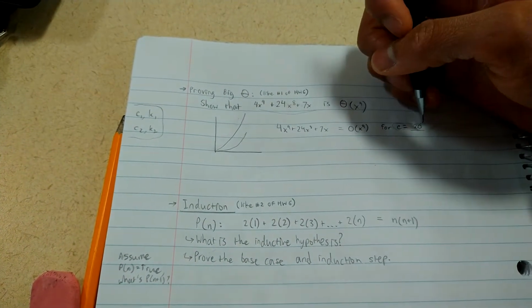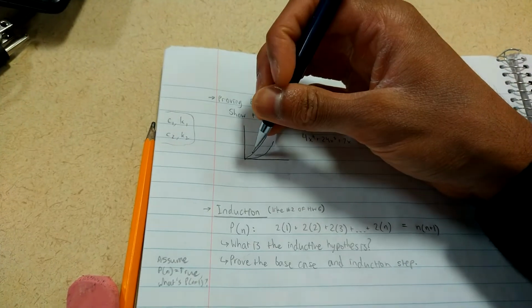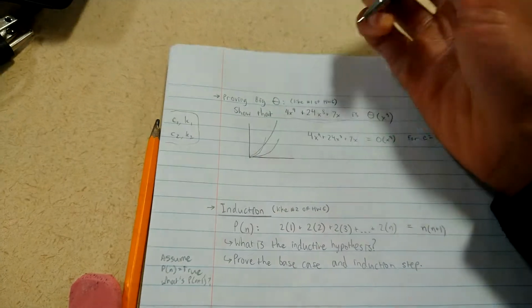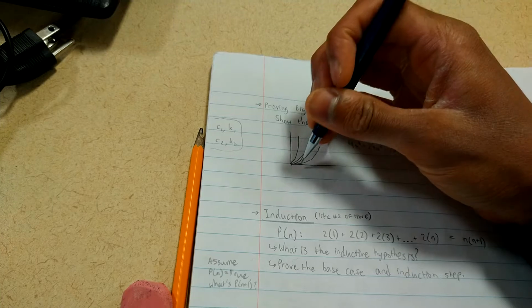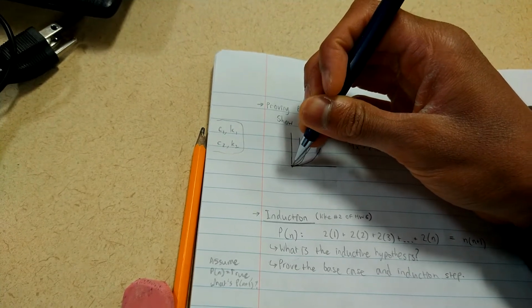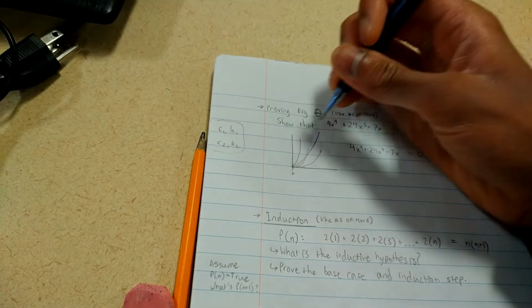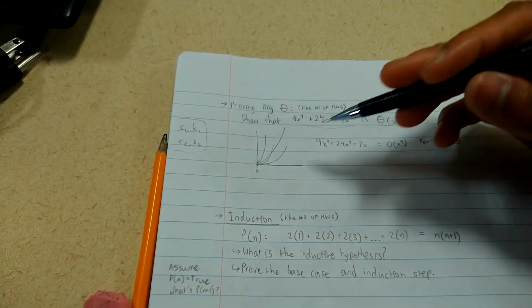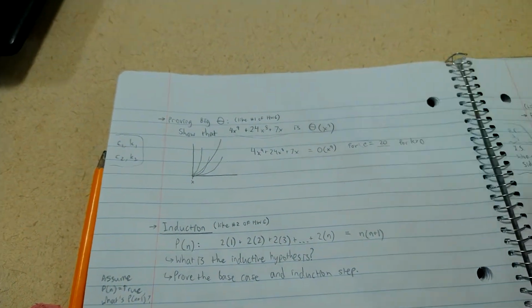If you graph 20x to the 9, you would end up with a graph that is higher than it right after x equals 0. The graph of this one would be higher than this. So basically you can say that for k greater than 0.